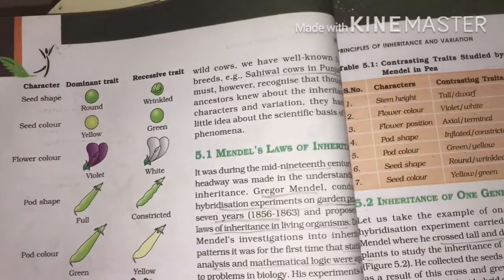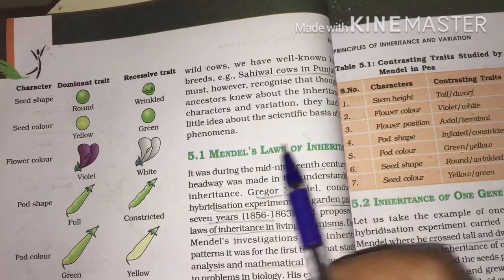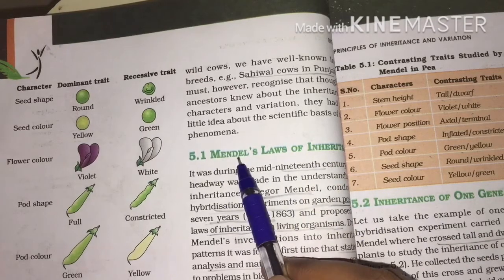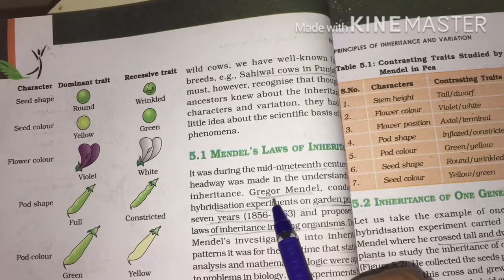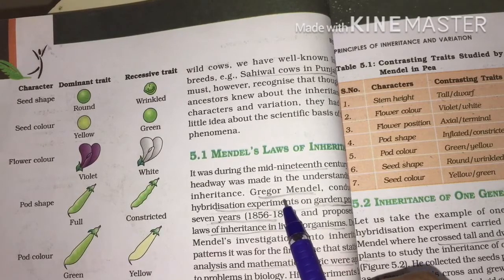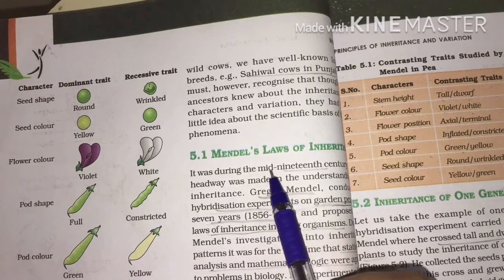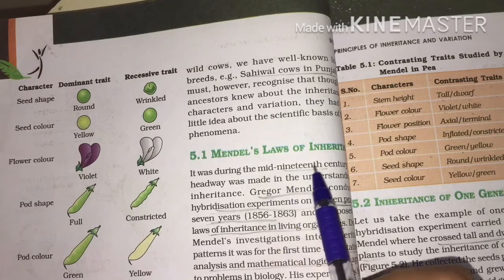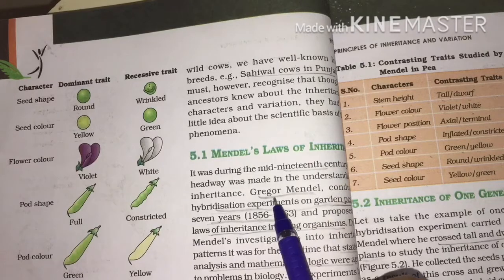Next, you can find Mendel's laws of inheritance. Mendel is the name of the scientist, Gregor Johann Mendel. I think you had him in your 10th standard also, as I remember. Gregor Johann Mendel started his work in the mid 19th century.